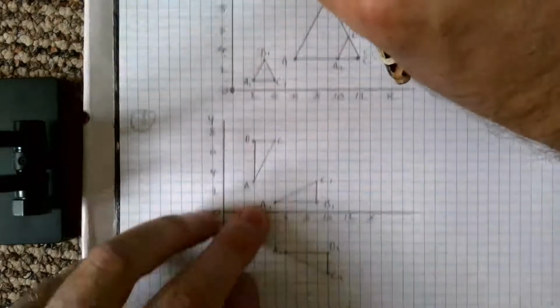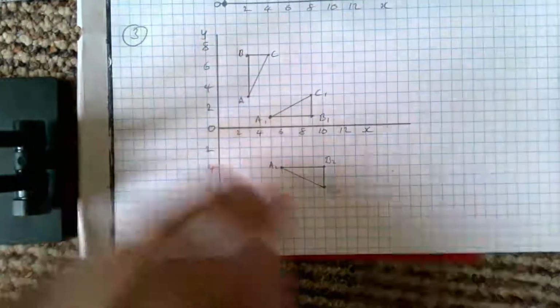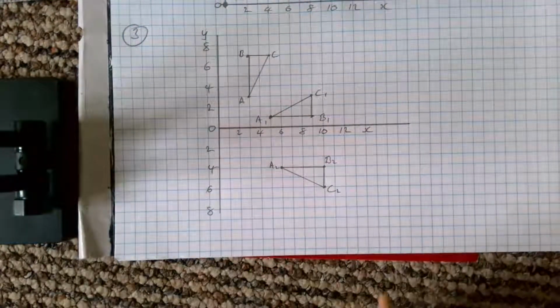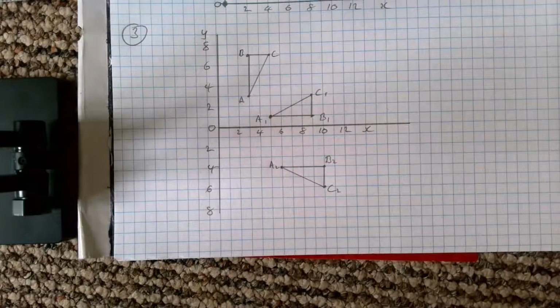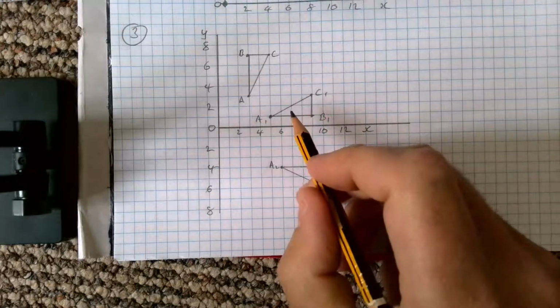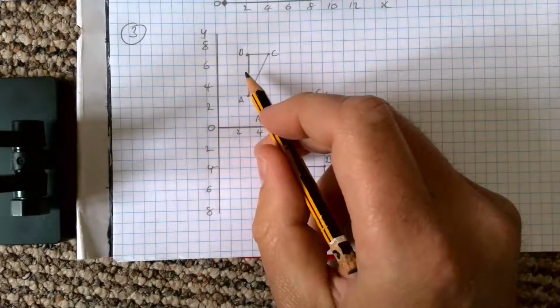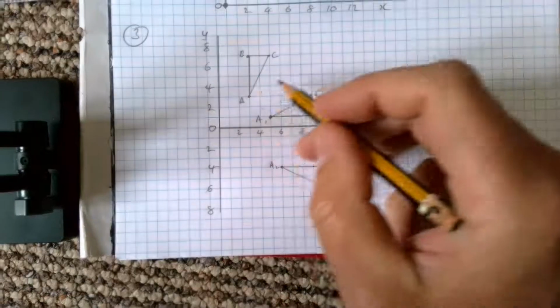Finally, number 3. We're going well here. Let's see how we get on. So question 3, it says copy the diagram of the squared paper. I have done that. Draw the mirror line such that A1, B1, C1 is the image of ABC. So their center of reflection. This is maybe quite hard for people.